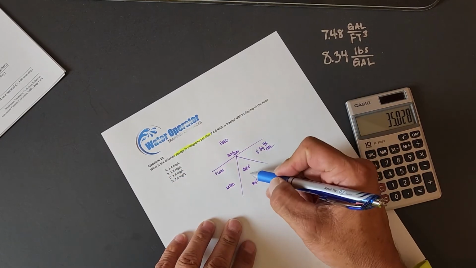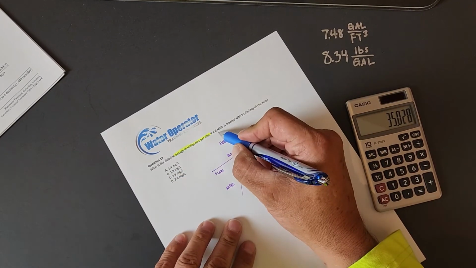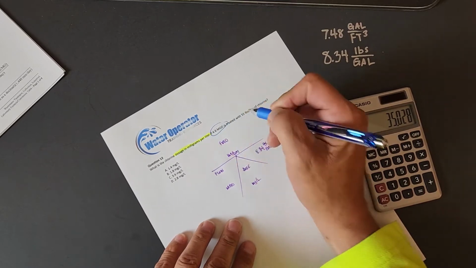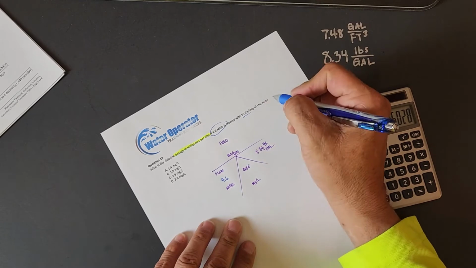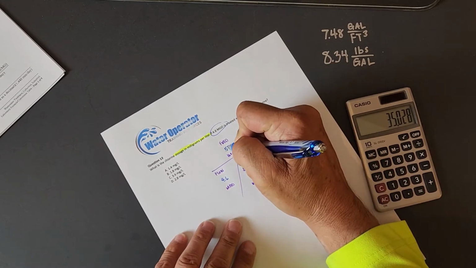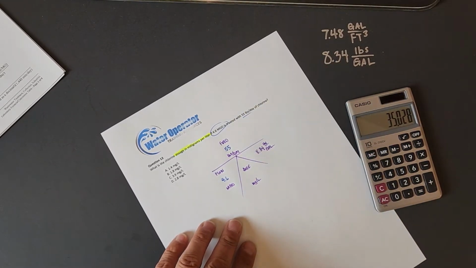What is the chlorine dosage? That's going to be X. 4.6 mgd, and we have 55 pounds per day of chlorine. Let's see what that gives us.